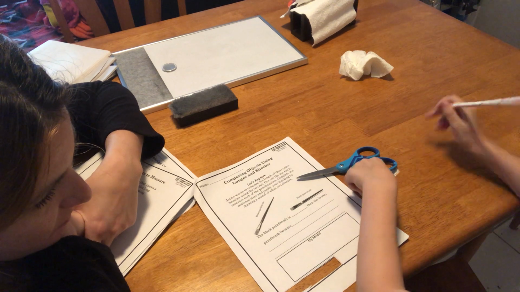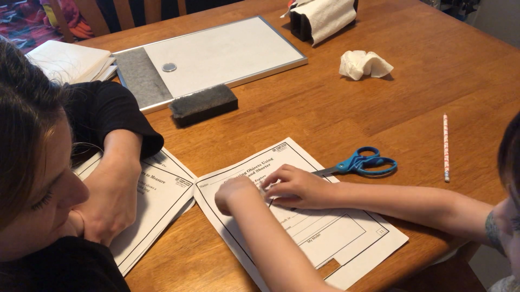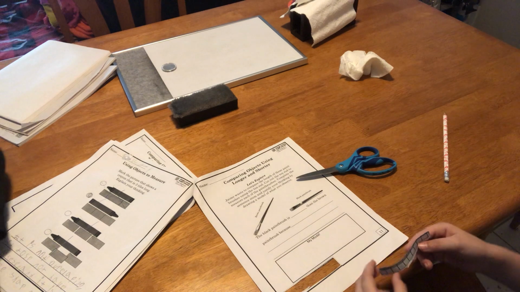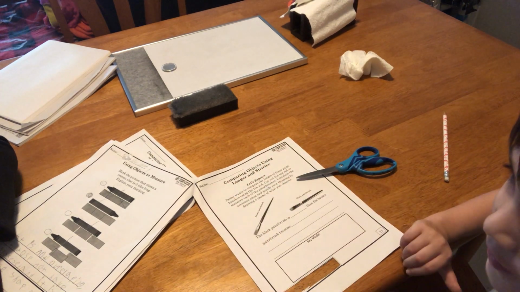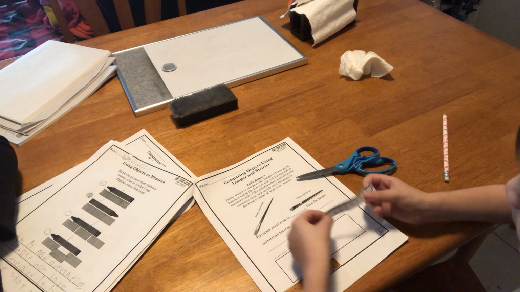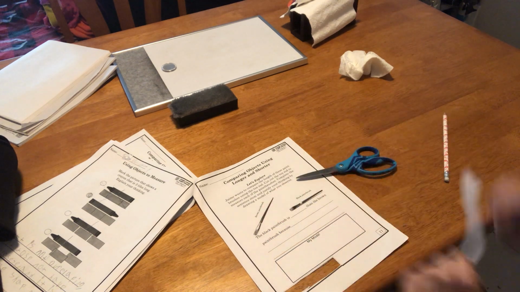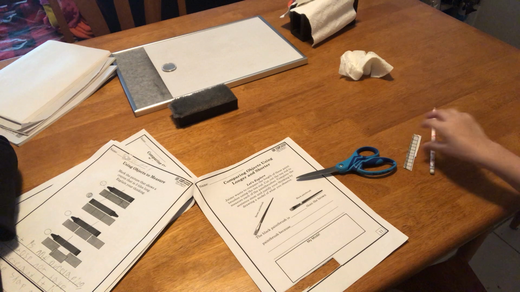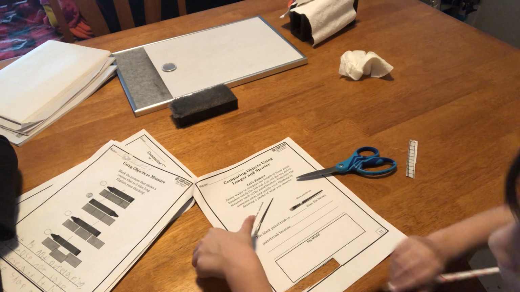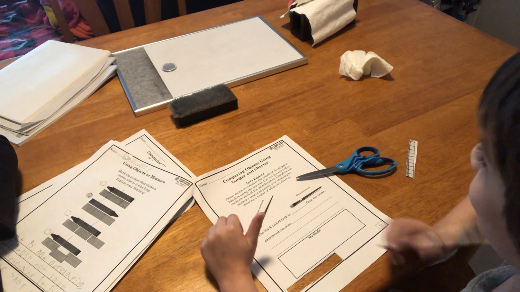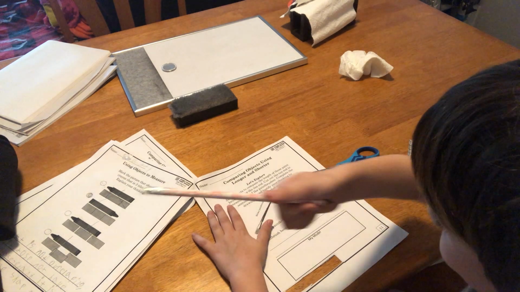Because look, I could show you where the easiest way is to tell. This one is 9 boxes, but this one is 8. Great job. Very, very good explanation.